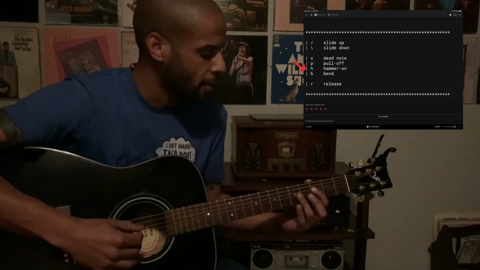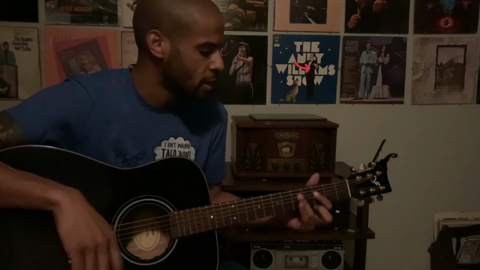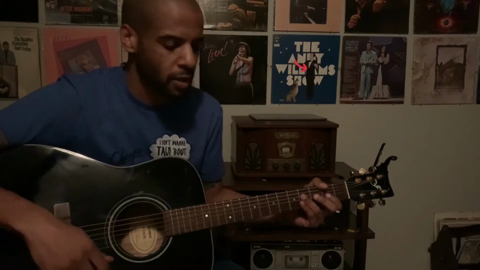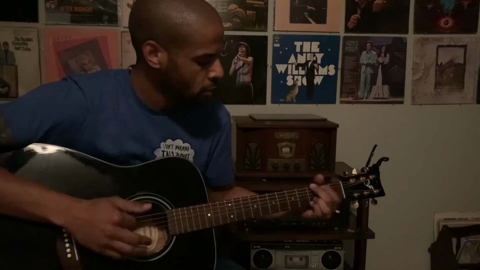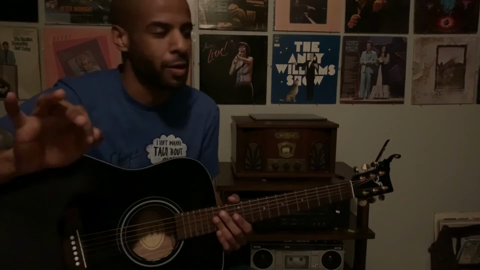I'm hammering on. There we go. And you see how it makes 2 notes, but I only have to use this hand once. You see this on a lot of different songs, like one of my dad's favorites, Over the Hills and Far Away by Led Zeppelin. So you see I could make so many different notes and I only had to use this hand just once to pluck one note and then again to do some strumming.